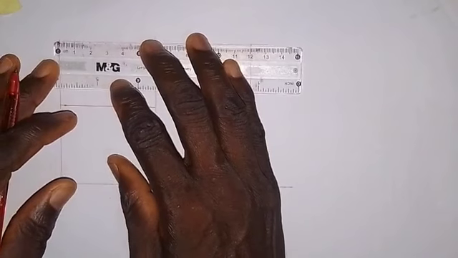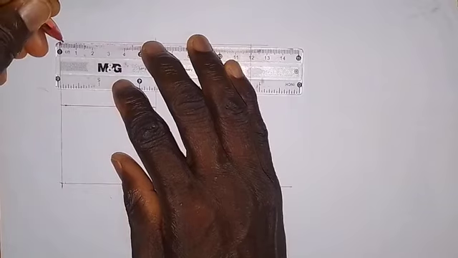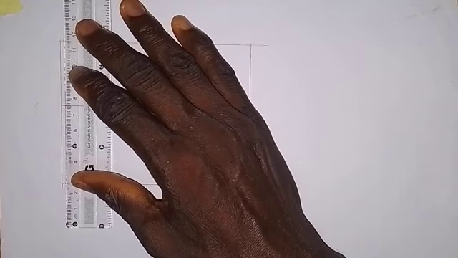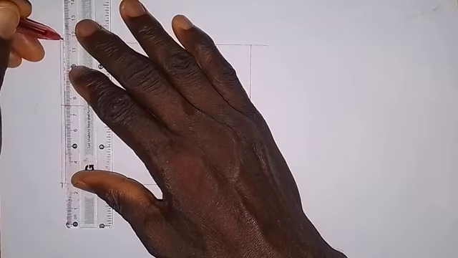I'll come up here and also take a measurement of 2 millimeters in. So this is 2 millimeters. With my ruler, I will join these 2 points together to bring out the thickness of this wall. So it goes like this. So we have thickened this wall.